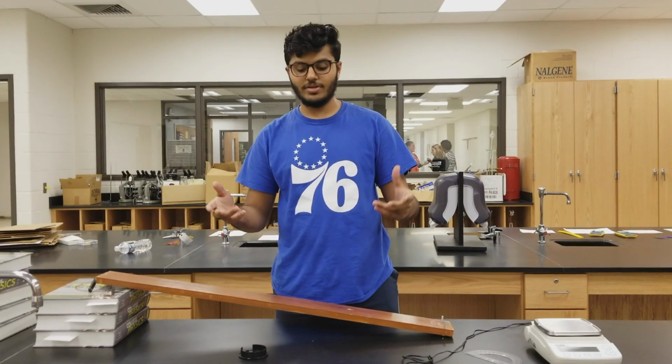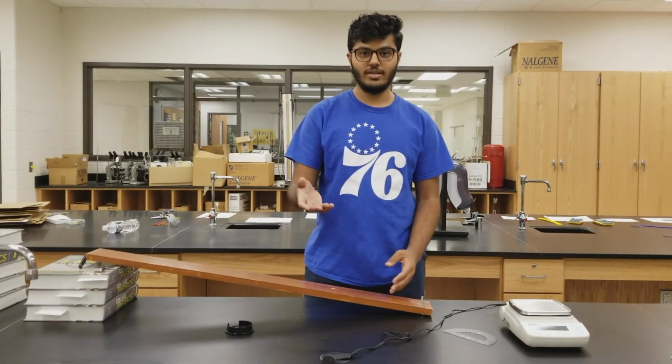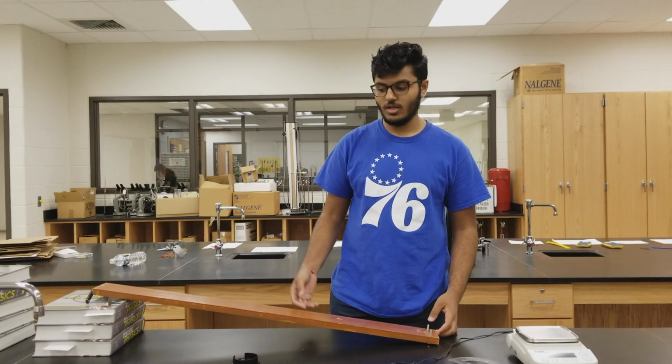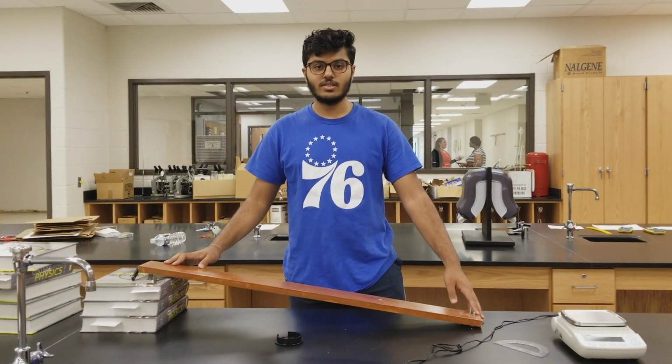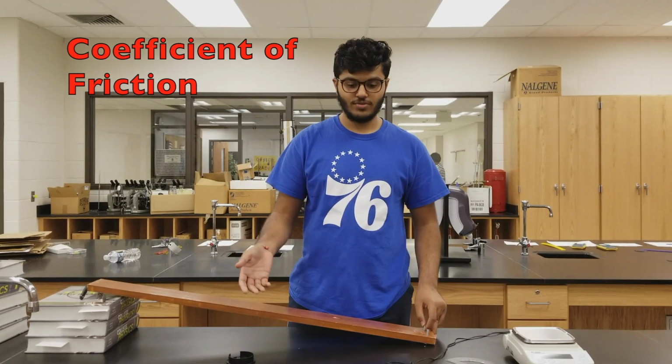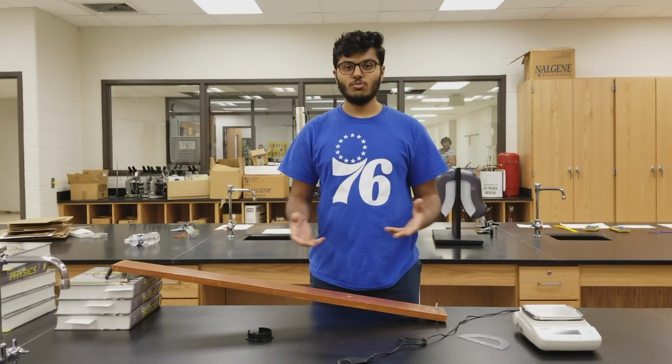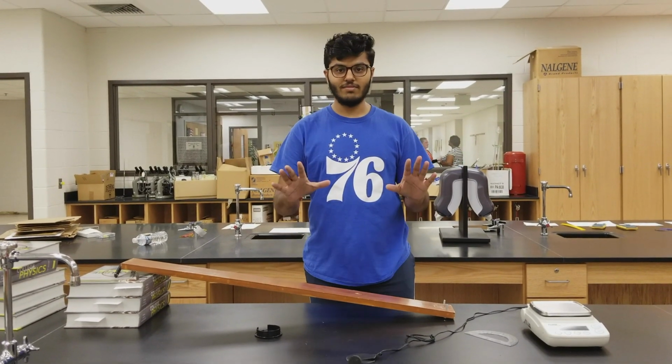Hello. Today we have a lab set up here to explore the ideas of dynamics and Newton's forces. What we're going to be testing today is the force of friction using this lab setup. So what you need for this lab setup are 5 objects.